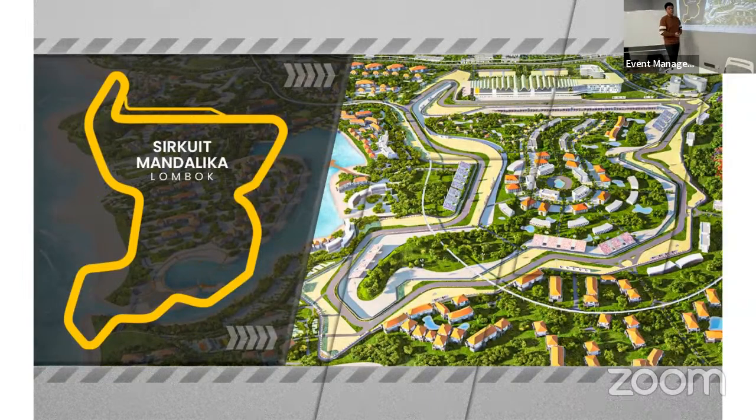Actually, it's a circuit located in Indonesia, and it's used for competitions like MotoGP and other racing. So it was a very good experience for us. After making your car and racing it at the circuit, you race not for position but by time. It's not time attack. It's not a regular race.